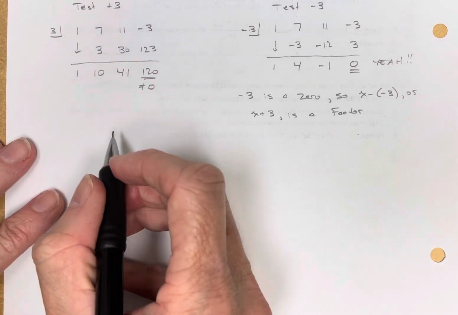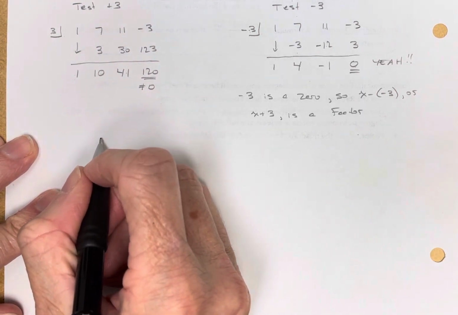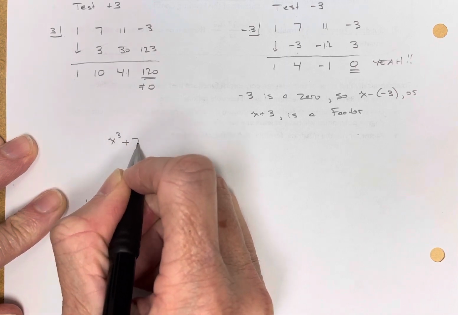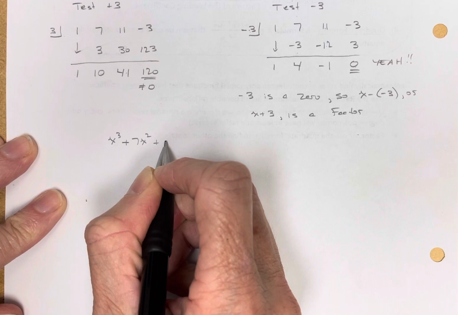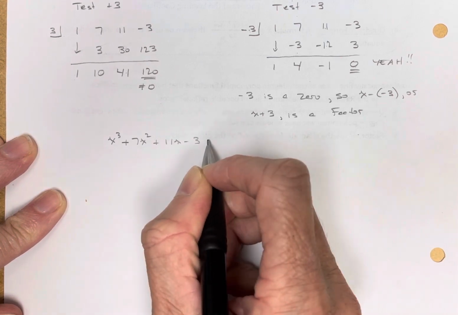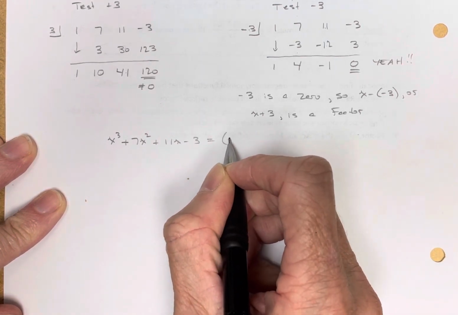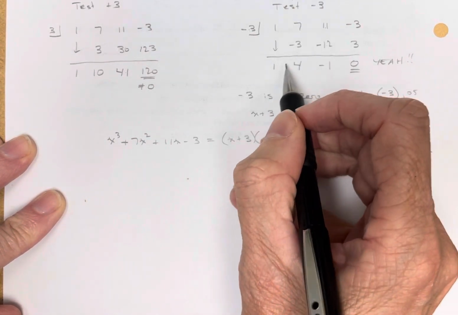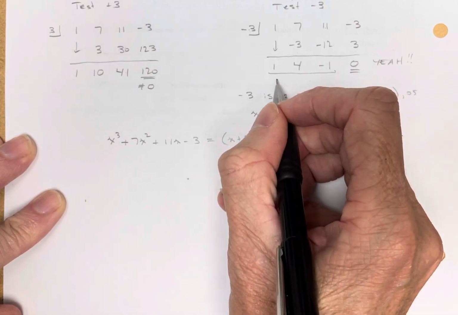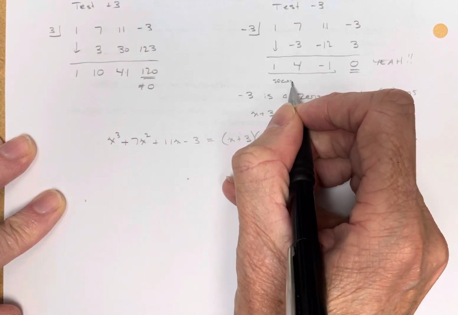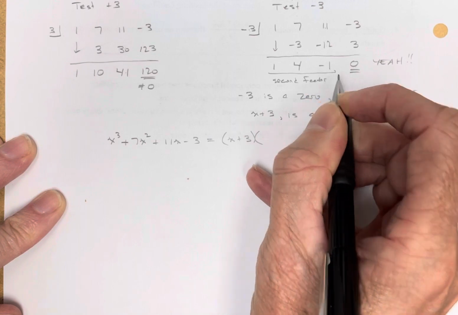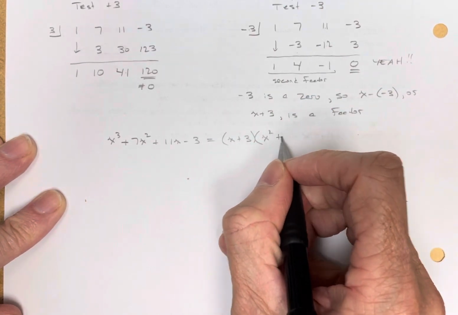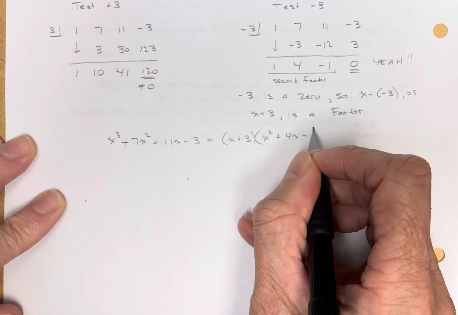This tells us that x cubed plus 7x squared plus 11x minus 3 is equal to x plus 3, that's a factor, and then these are the coefficients for my second factor right there. And that would be 1x squared plus 4x minus 1.